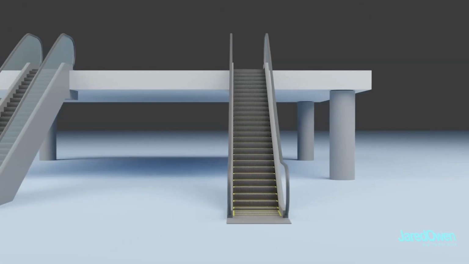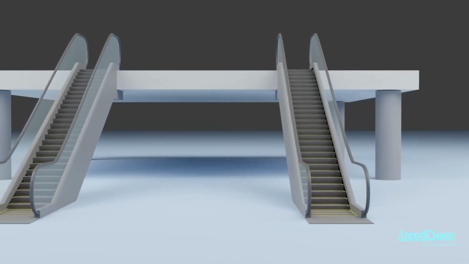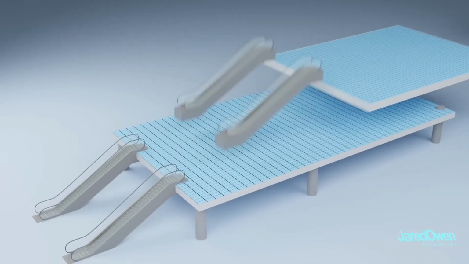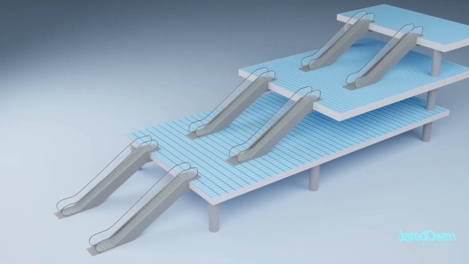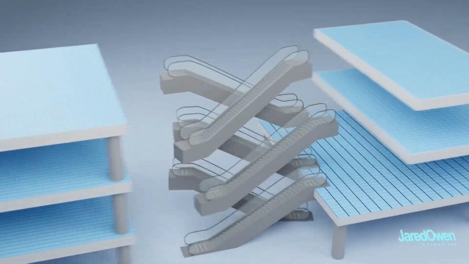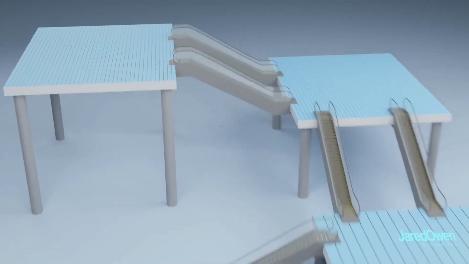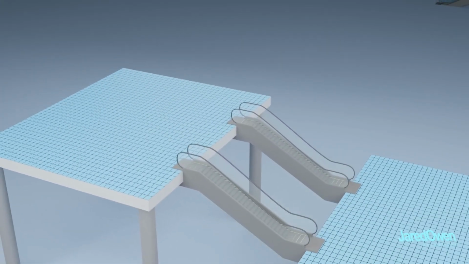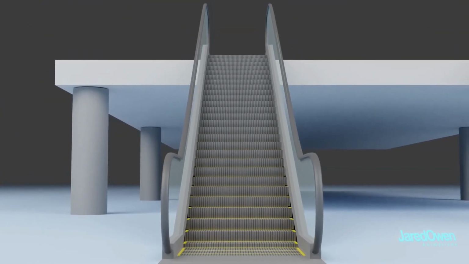For those that can't use the escalator, you'll usually find at least 2 escalators alongside each other, one going up and the other going down. They can extend from multiple levels. Sometimes, to save space, they'll be arranged in a crisscross pattern, but the layout will change depending on the needs of the place. Some escalators might need to be longer or shorter, depending on the height of the next floor.